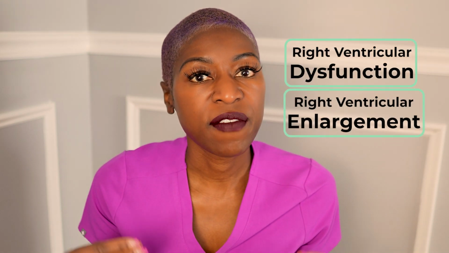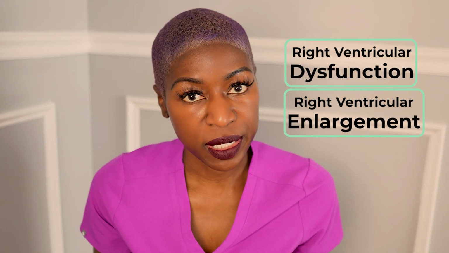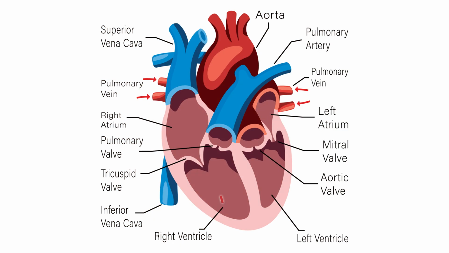These patients will end up having right ventricular dysfunction, right ventricular enlargement, or RV failure. Then blood is going to go back from the right ventricle through the tricuspid valve into the right atrium. Once it gets to the right atrium, it's going to travel back to the SVC.